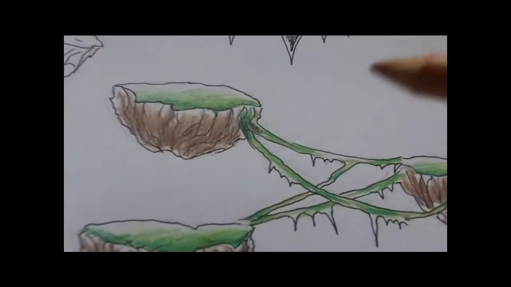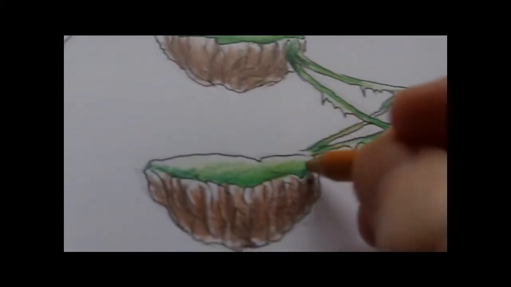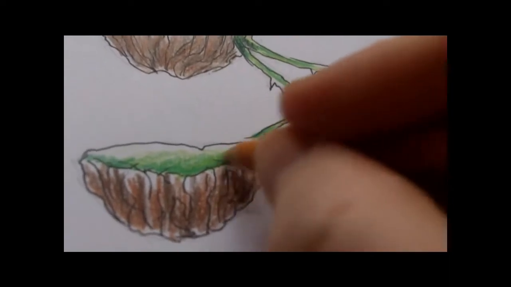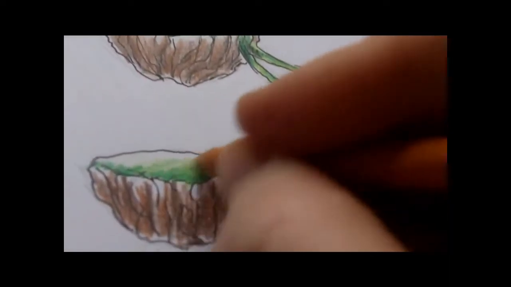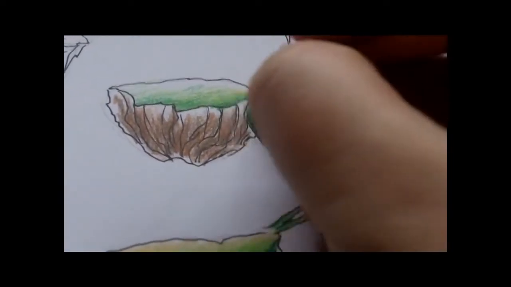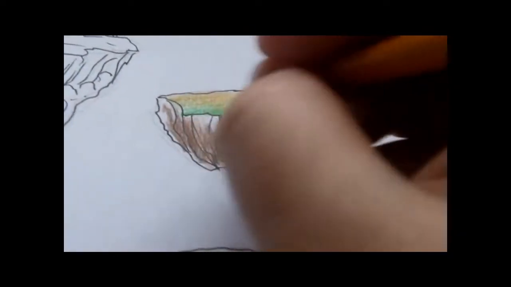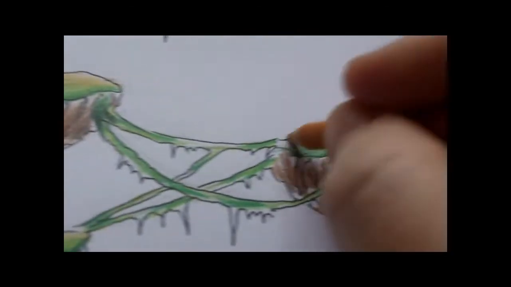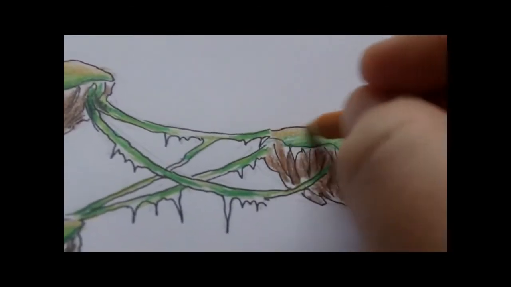I've got a golden yellow. Can layer it on the grass as well, just on the top quickly. Try and loosely blend that in.